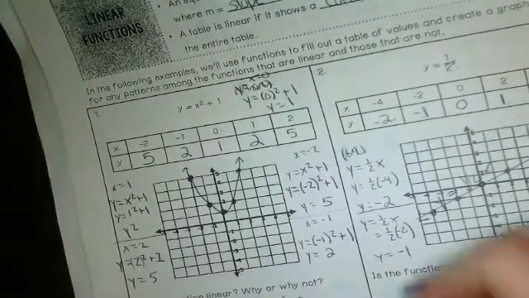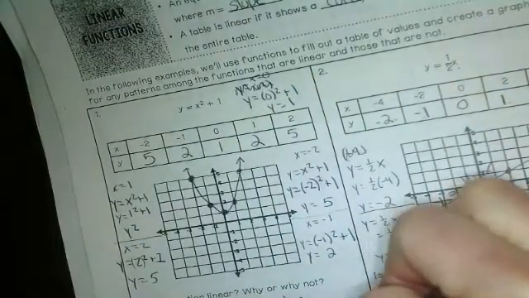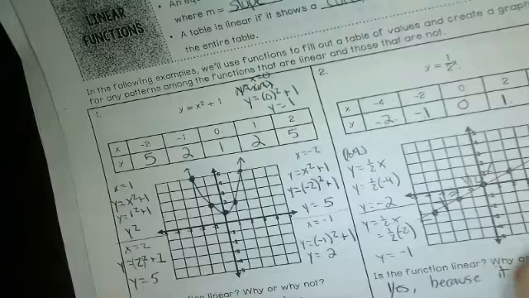Is this function linear? Yes, look, it's one continuous straight line. Yes, because it is a straight line.